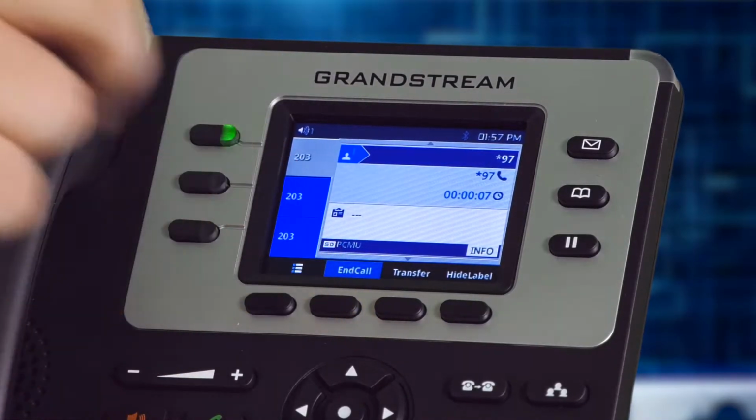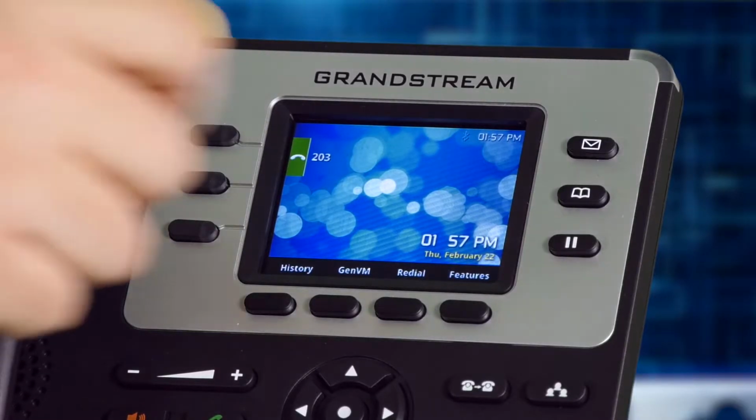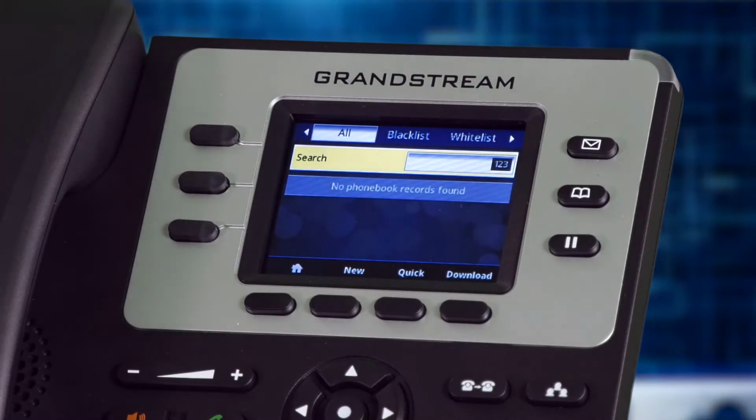The first time you enter the mailbox, it's going to ask you to go through the entire setup process. That includes recording your unavailable message, your busy message, and your greeting. Part of that process is to change the password, and make sure to change it to anything but the default password. If you leave it as default, it's going to constantly ask you to re-record everything, so just make it anything but the default.